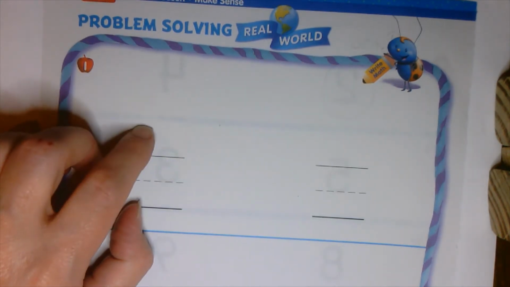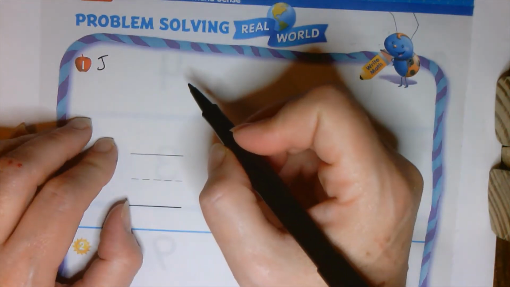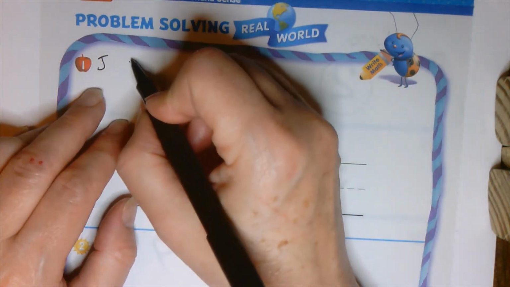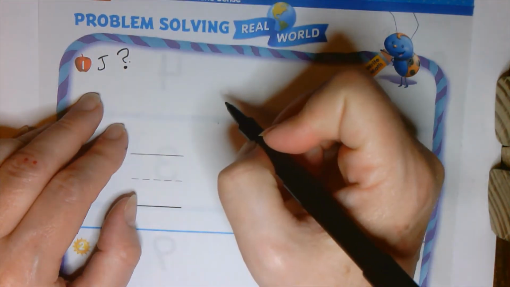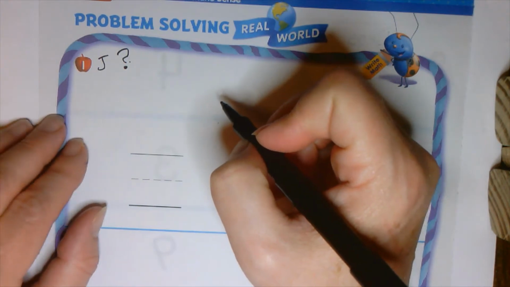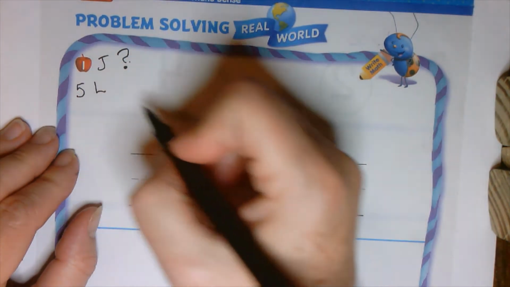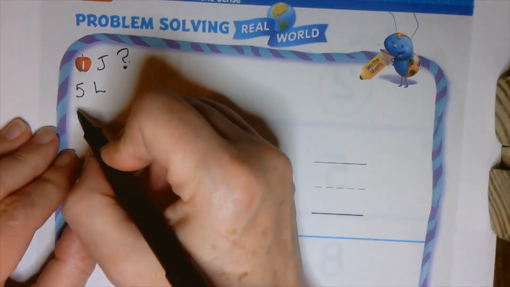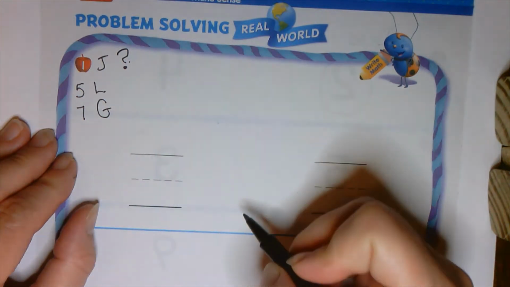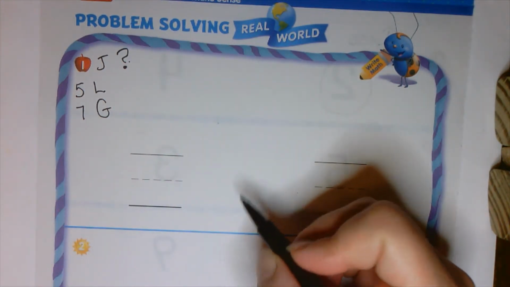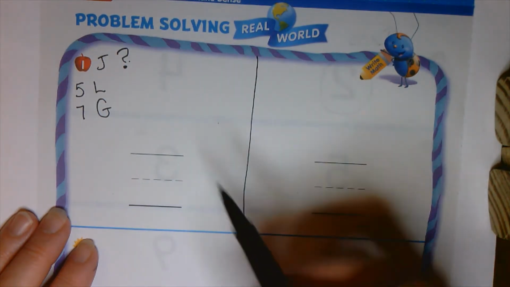Up here, there's a boy named John. He has apples, and it's a mystery number of apples. Do you see my question mark to show that it's a mystery number? 5 is a number that's less than his number of apples. 7 is a number that's greater than his number of apples. How many apples does he have? Go ahead and draw a picture.